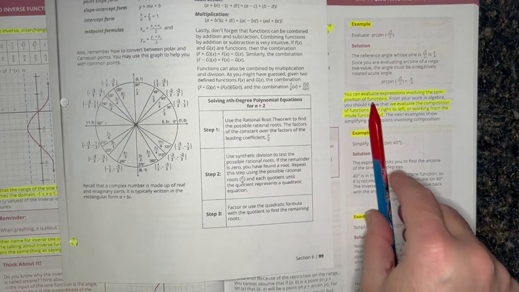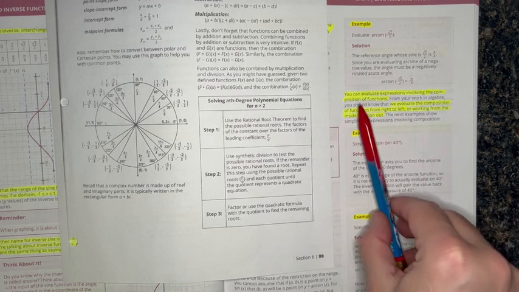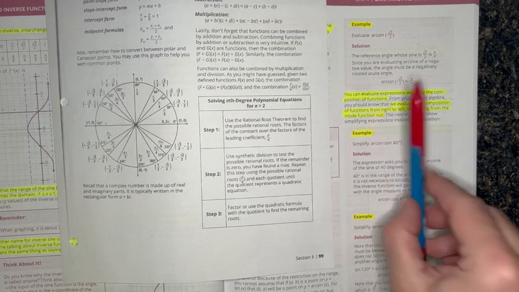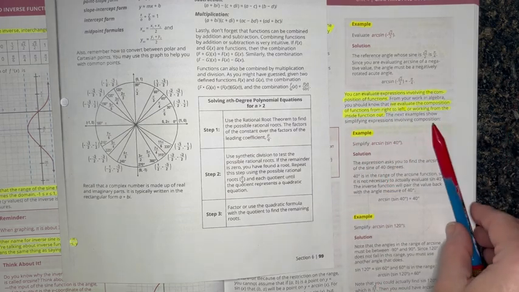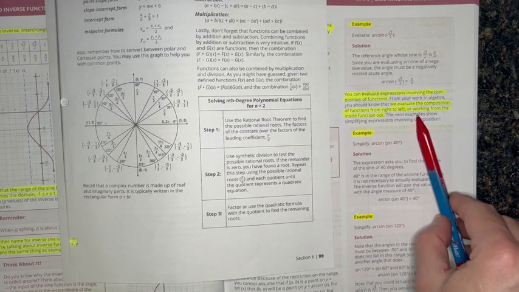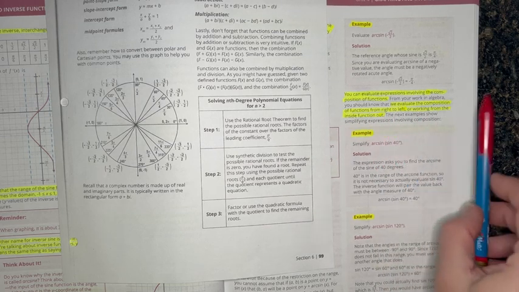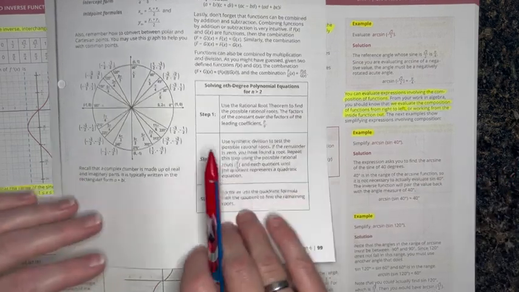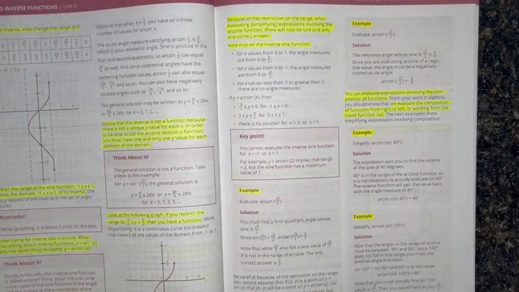It says you can evaluate expressions involving the composition of functions. Remember, that's multiplying them together. We evaluate the composition of functions from right to left, or working from the inside of the function out. Okay, so now let's take a look at those.